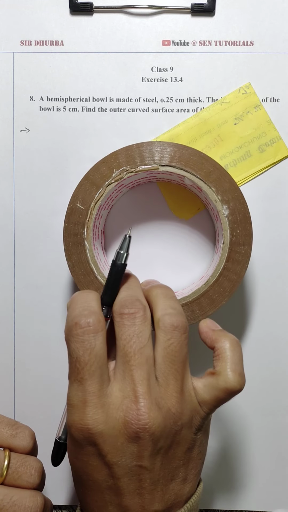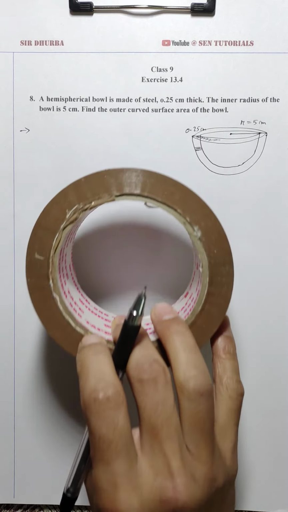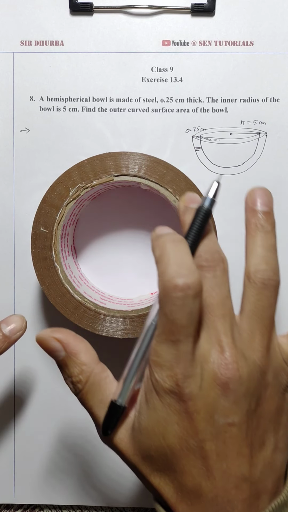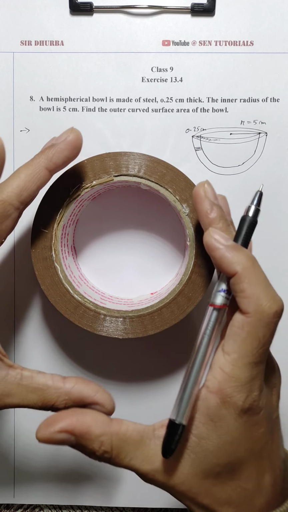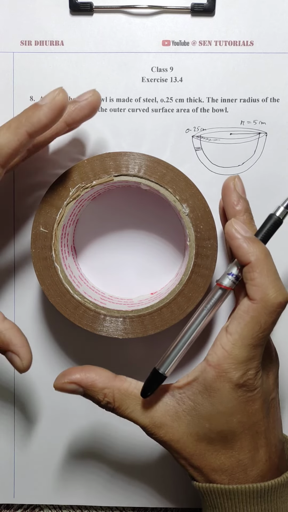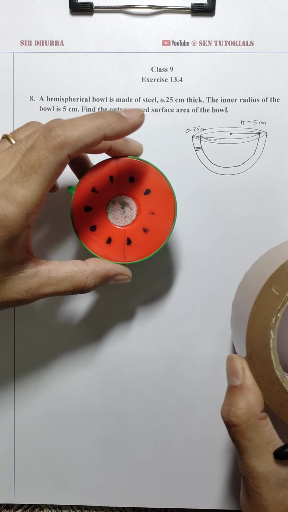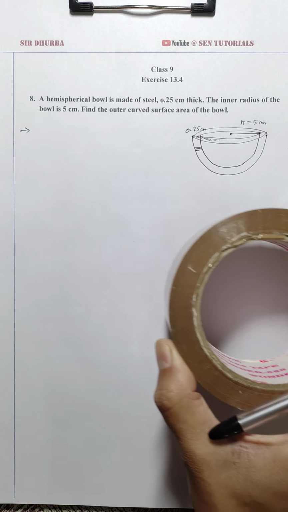So it's something like this. What is this? Something like this. This is the thickness. If we just consider the top part, suppose if this is the hemisphere, of course it is a solid hemisphere, let me not confuse.